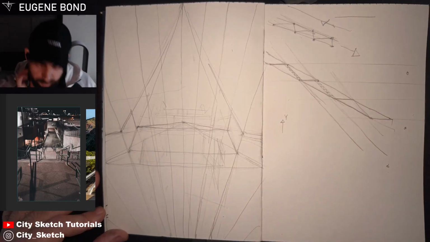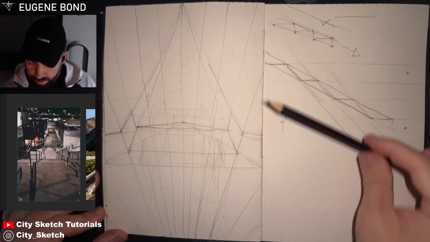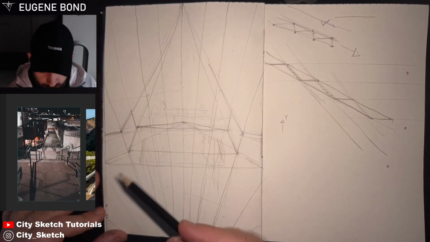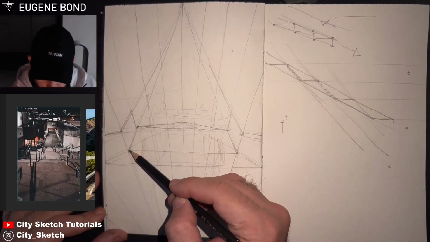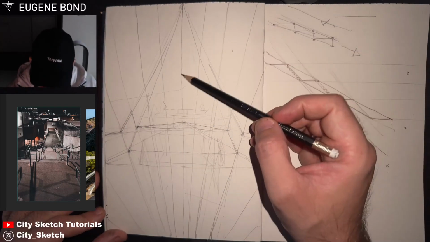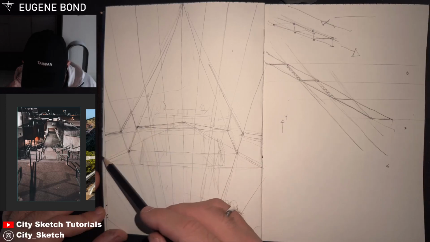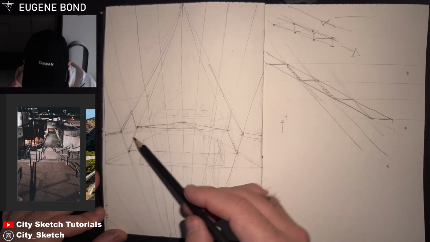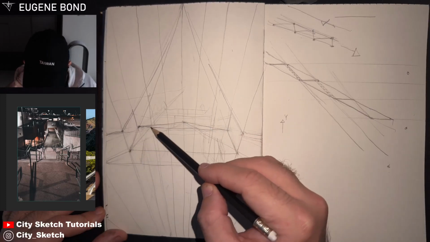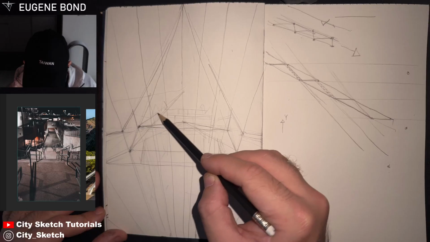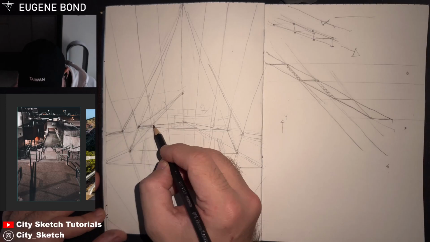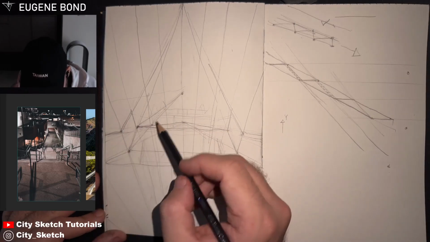So here I start to think about this diagonal line for platforms and stairs, because we have bottom here and we have top here. So now I can find where the vanishing point is for these tops and bottoms. I guess it's somewhere here.